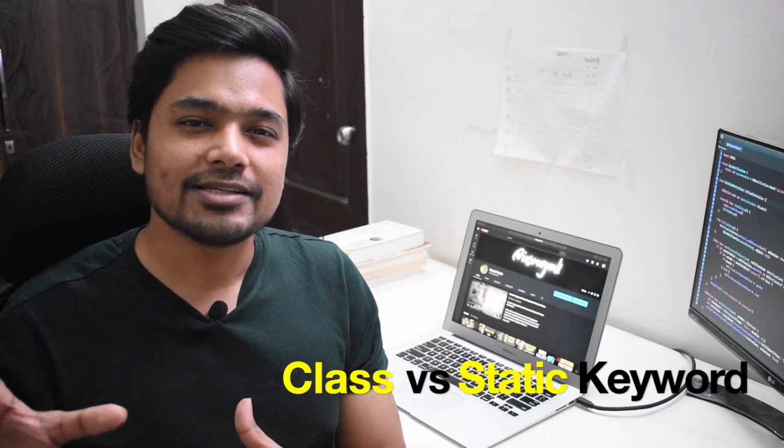What is the difference between class and static? The class keyword simply allows you to override the implementation of this method whenever you subclass this Camera class, whereas the static keyword does not allow you to do that, because the static keyword has the final keyword behind the scenes, about which we will talk in the next video.